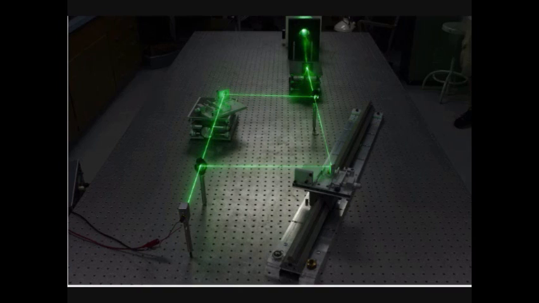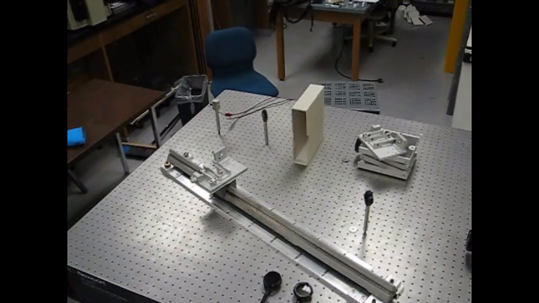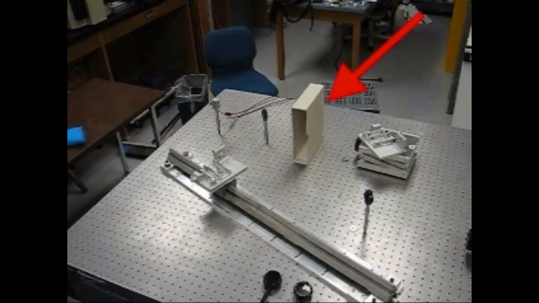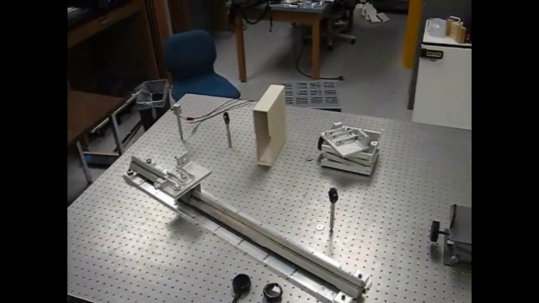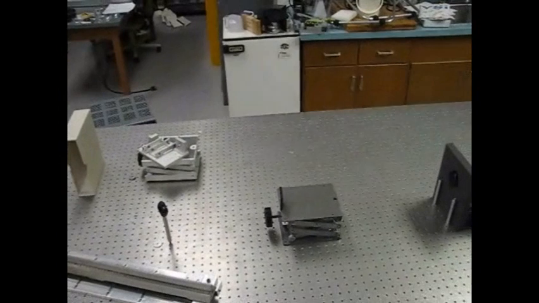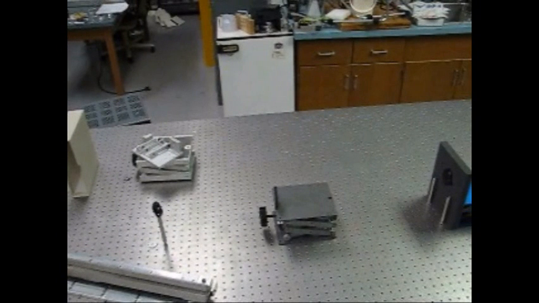Enough with the introductions. Let's get to the experiment. As you can see, one of the beam paths is blocked. Also, I'd like to point out this device here in the center of the screen. It's just a lens. We use it to expand the pattern. So, let's see what we have on the screen.